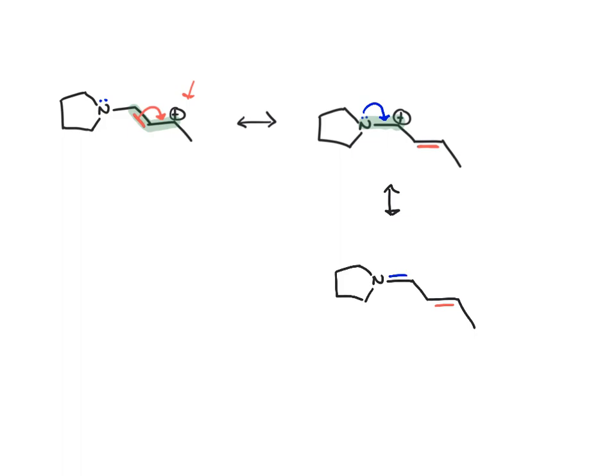4 bonds on a nitrogen. It has a positive charge. So we have, for this, 3 resonance structures, and the electrons happen to be delocalized over 1, 2, 3, 4 atoms.